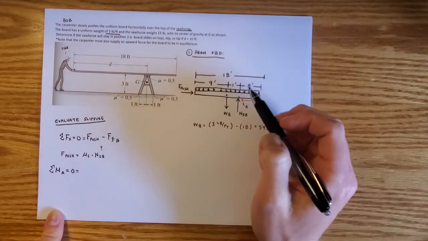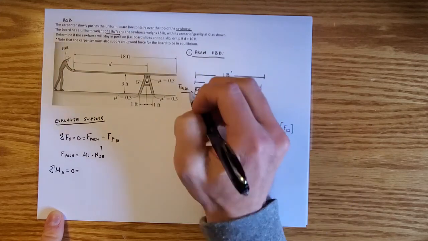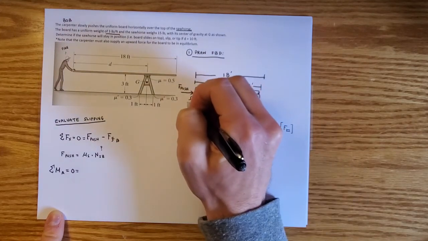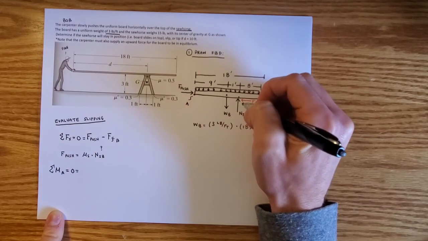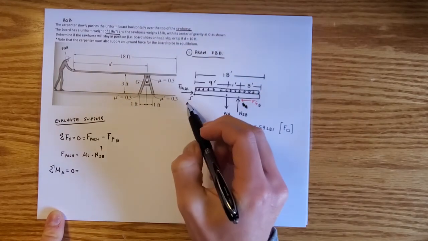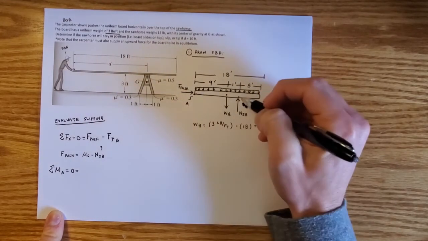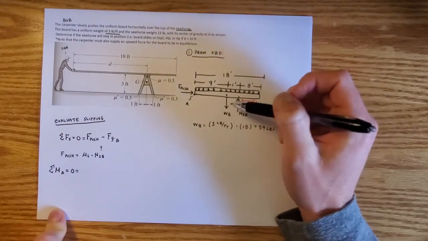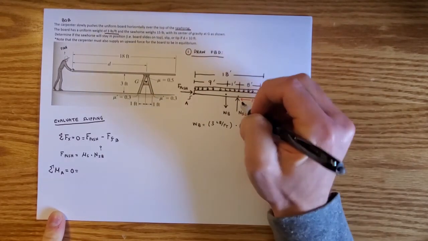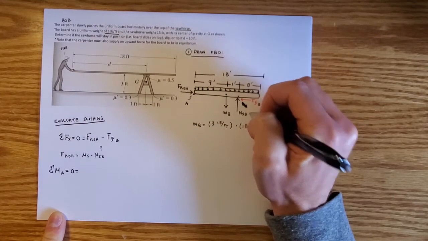What we're doing actually is this isn't point A. Point A is this end over here. This is nothing, just the contact point. So our point A is over here, because if we sum the moments about this point, the only thing we would have is this weight right here, which wouldn't work out. We're trying to solve for this force right now, NSB.